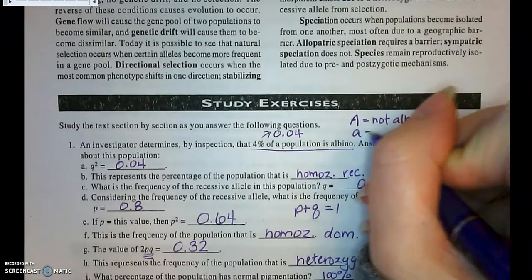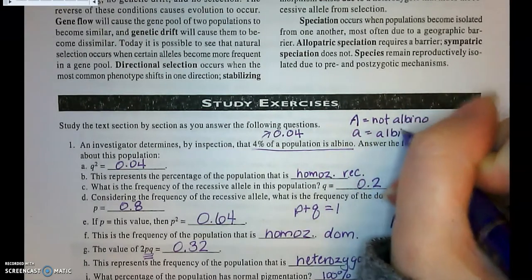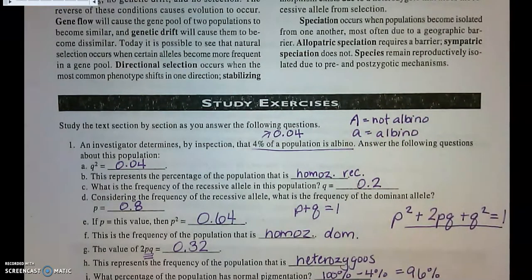And the lowercase a would be albino. And albino just means no pigmentation is produced. So if we're talking about a person, they would have very, very pale skin, very light blonde hair, blue eyes. It's present in animals as well. They would be white with the red eyes. You may have seen albino rabbits before. That's what we're looking at here.